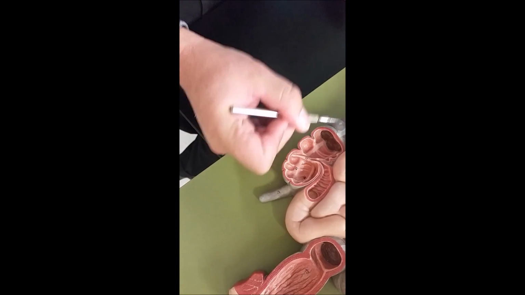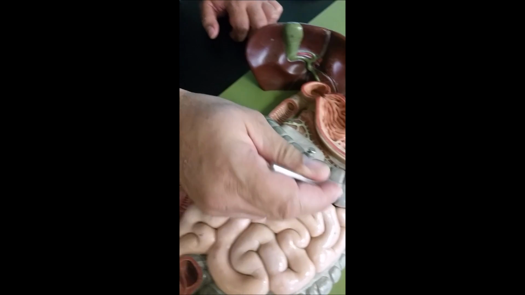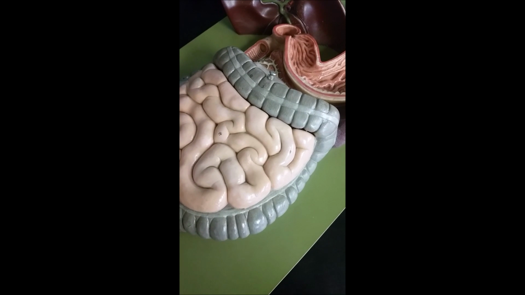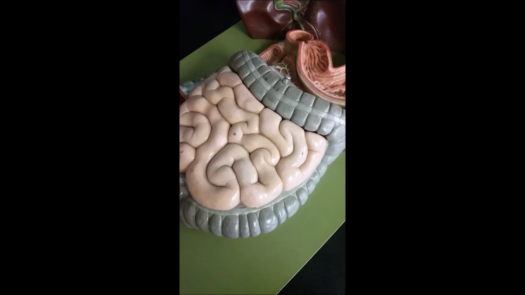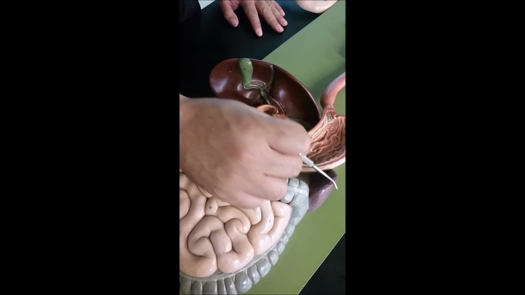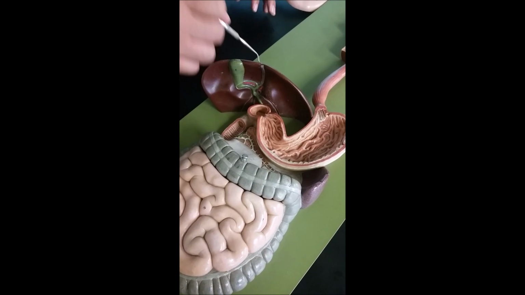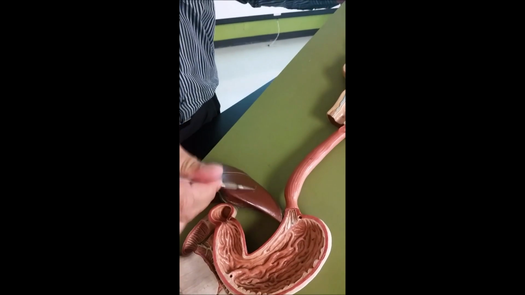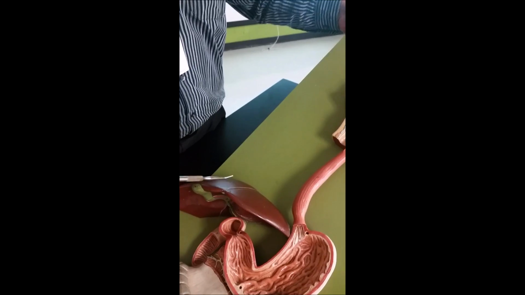So cecum, ascending, okay, and then descending, sigmoid, rectum, and this will be the anus. This is the liver here. This is the accessory structure, and this is the spleen. The liver, if you look at it from up here, you have a right and the left lobes.